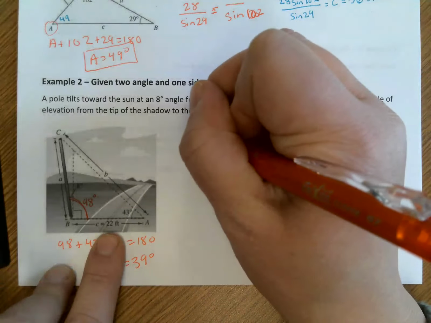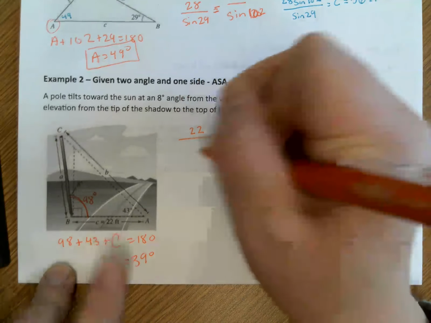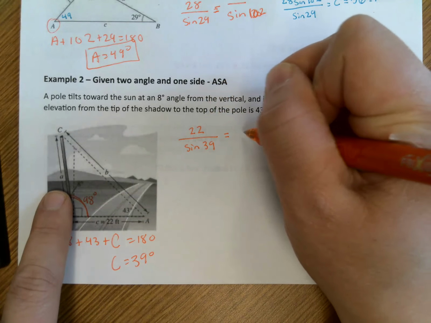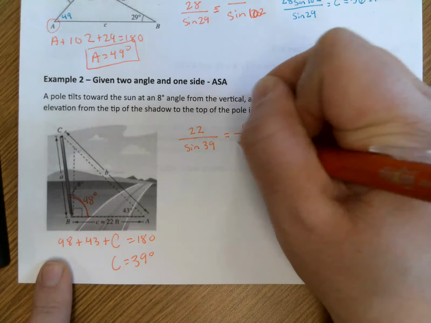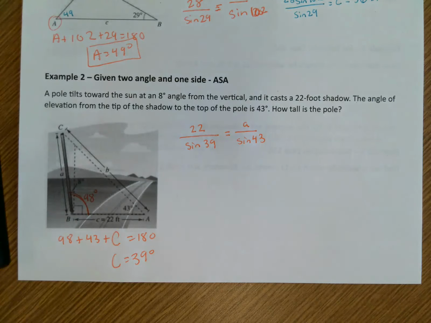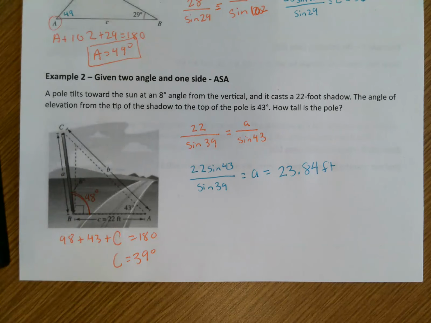So now I have my lowercase, my side length over sine of my angle will be equal to my side length, which is A over sine of my angle. Again, you are going to be multiplying by the sine of 43. You should have gotten 23.84 feet.